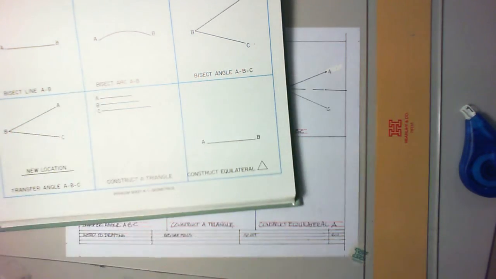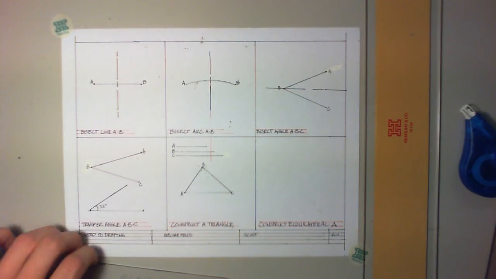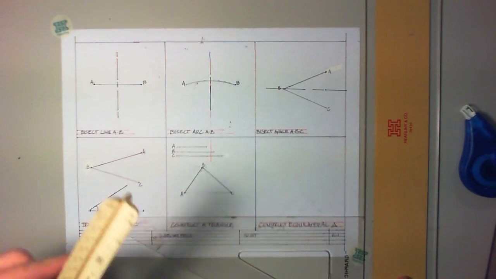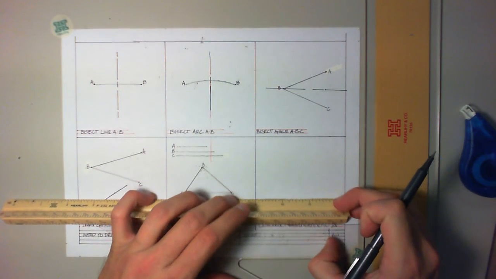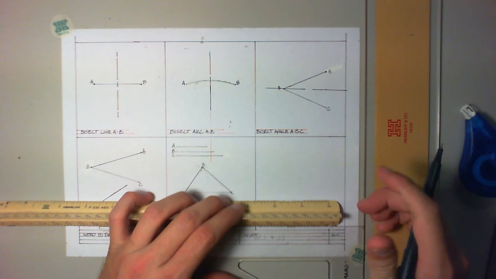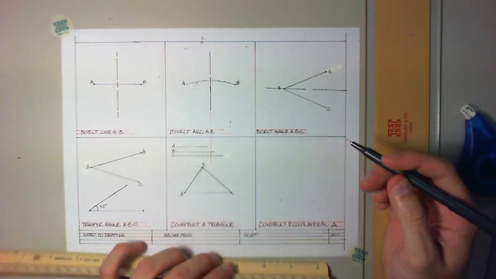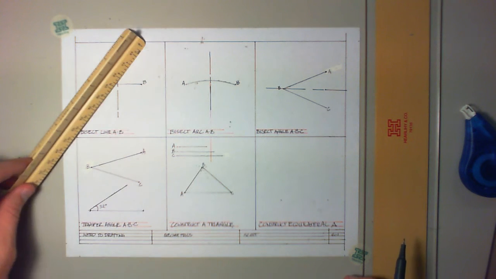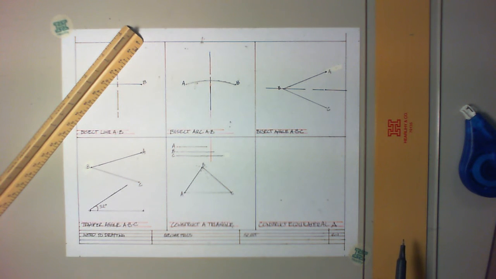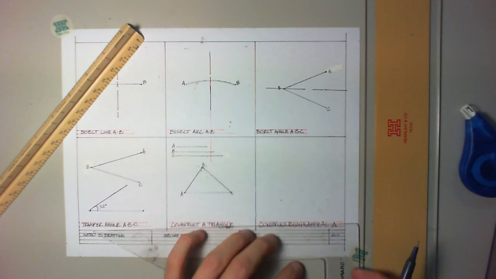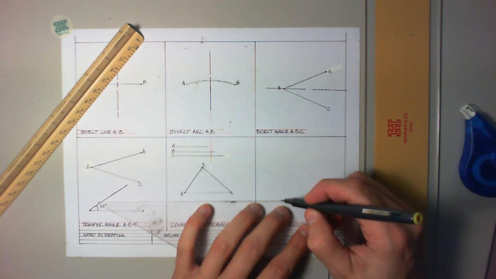AB is 1 3/4 inches long. Again, my scale is a little chewed up, so I'm just going to measure 1 3/4 inches. So we want to go ahead and draw that horizontal line.